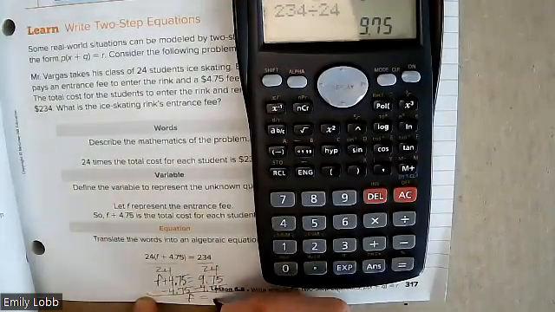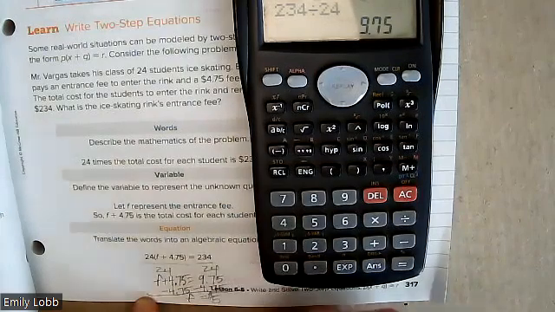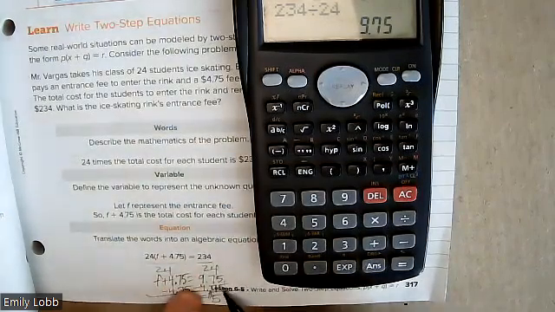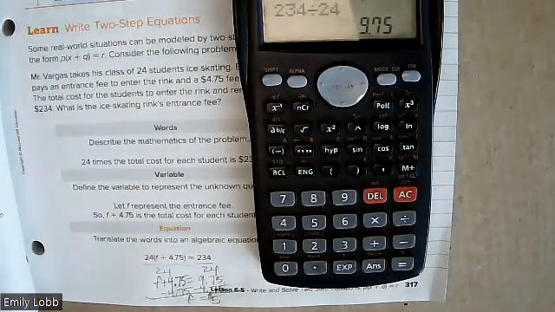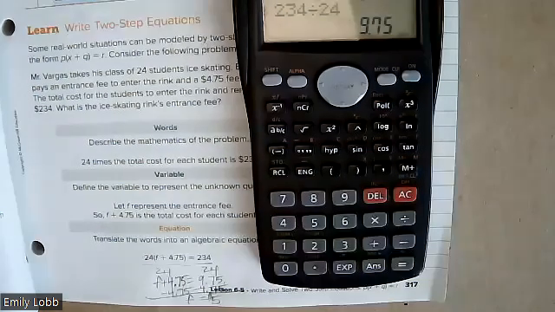Their fee is $5, because $9.75 minus the rental fee is that. So we first had to figure out how much total each student was paying, or the total cost per person instead of total cost for everyone, and then we take away what the skate rental fee was.